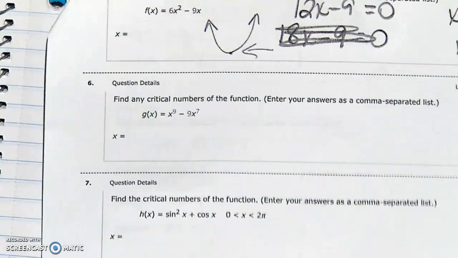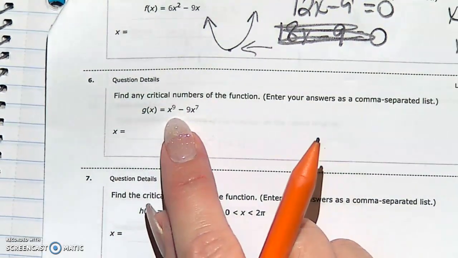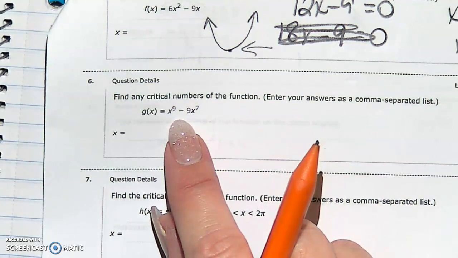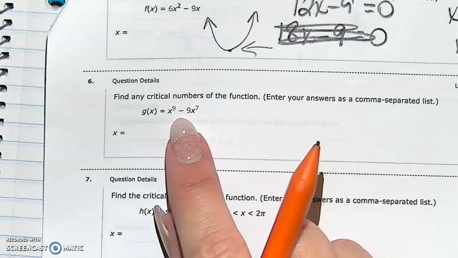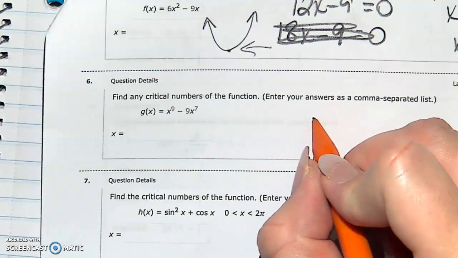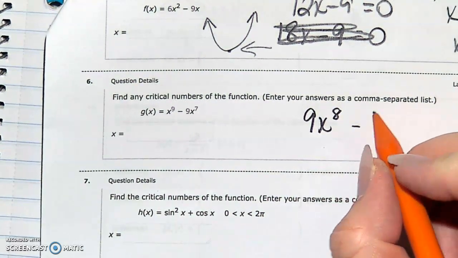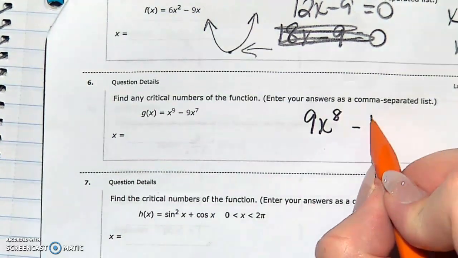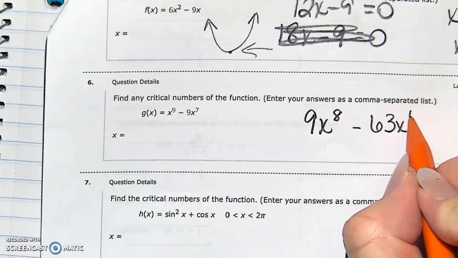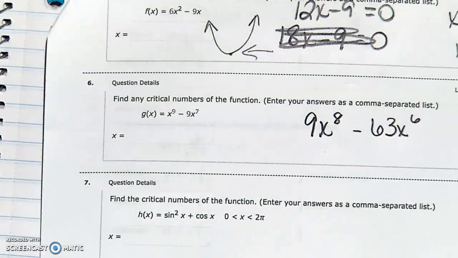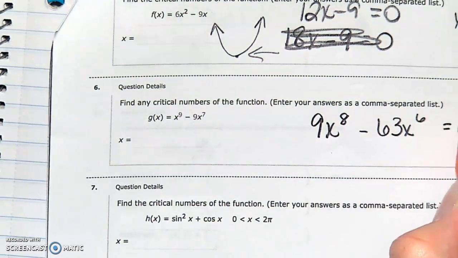All right, so number 6, same thing. Finding the critical numbers of the function. Is it smooth? Yes, there's no radicals. Is it continuous? Yes, there are no variables in denominators. So I'm going to take a derivative, which is going to be 9x to the 8th minus 63x to the 6th, because that's my last option, where does my derivative equal 0? So I'm going to go ahead and divide everything by 9.